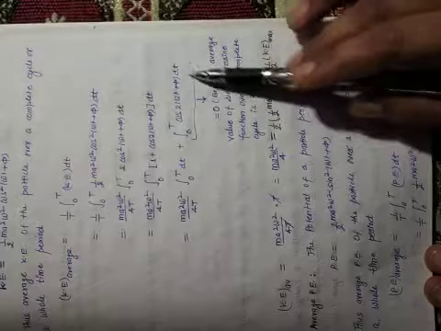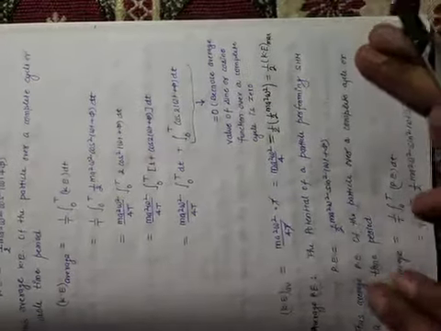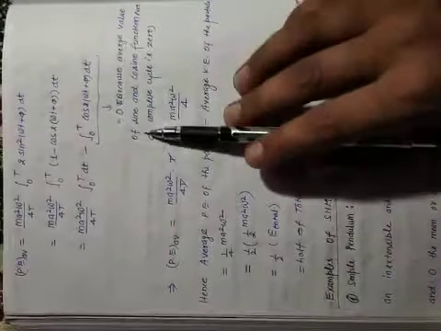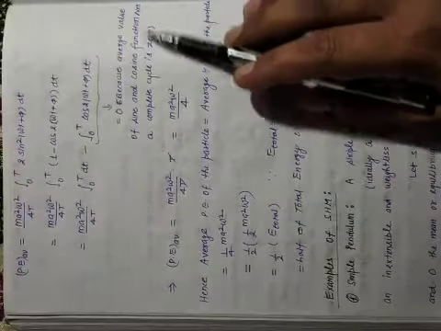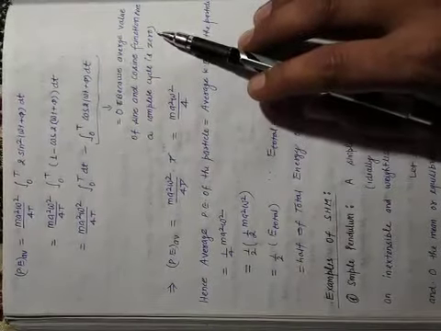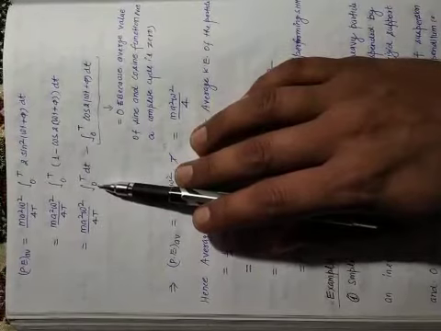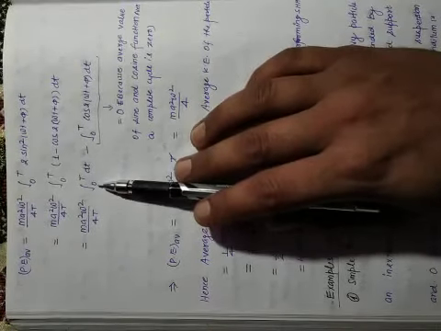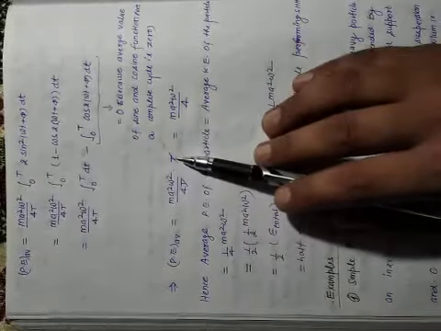This mathematical calculation gives you 0. Why? Because the average value of a sine or cosine function over a complete cycle is 0. So when you integrate dt between the limits 0 to T, it gives you T.